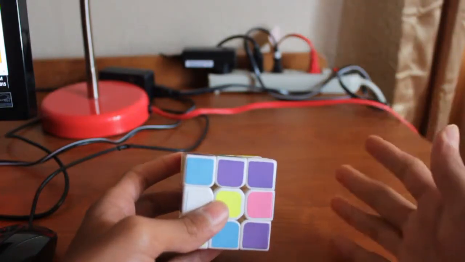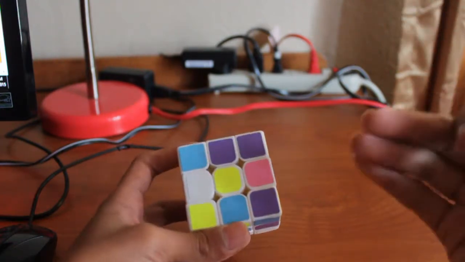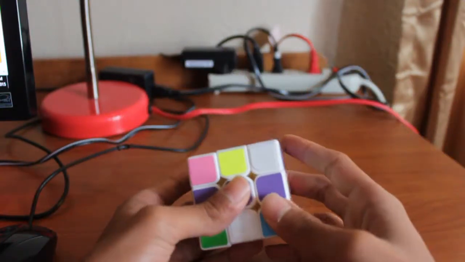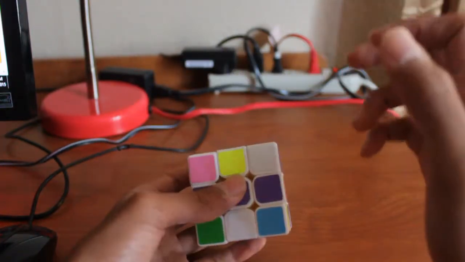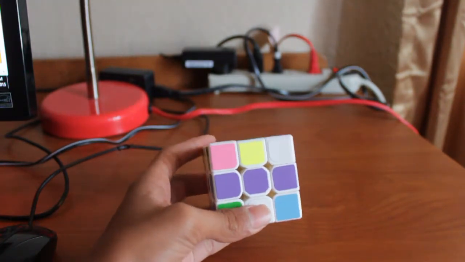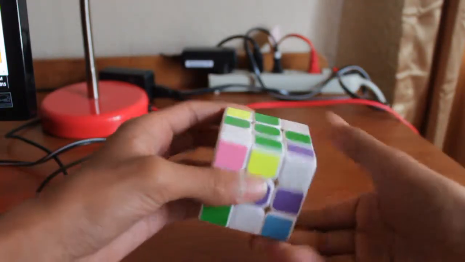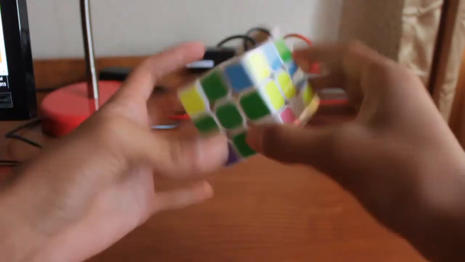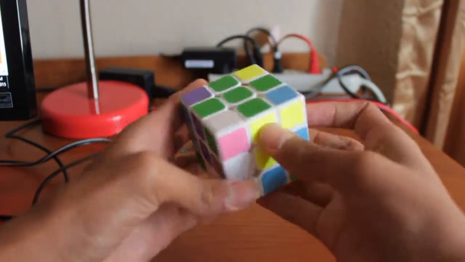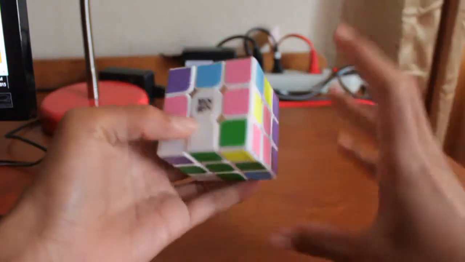It's kind of hard to explain this step since in the beginner's method this is the most intuitive part. As you keep solving, cross will get easier. You will get used to solving cross. You will find new ways of solving cross, be it looking at more videos, watching people solve it, or just thinking up your own way of solving cross. Now, here is an example of a good cross. See, it's white on white, purple on purple, yellow on yellow, and pink on pink. So you want to get a solved cross.